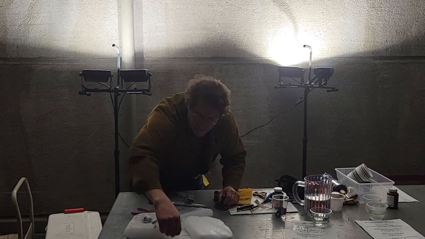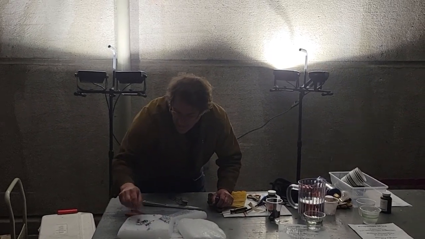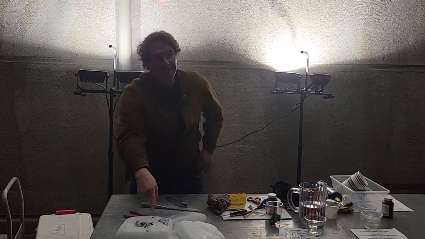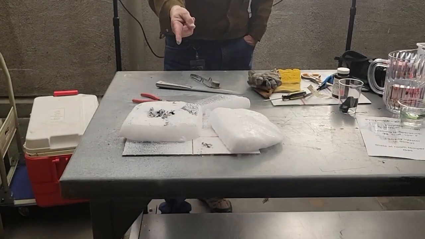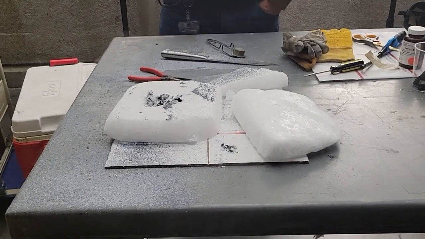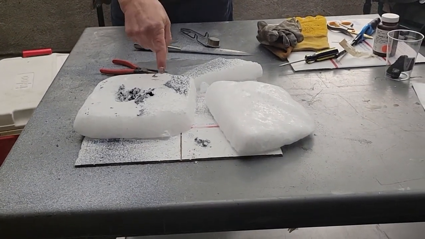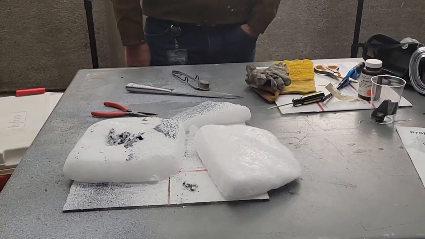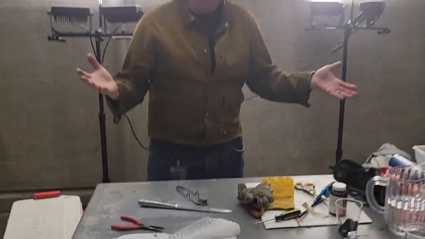I knew it. See the black stuff? Yeah. That's the carbon. It's inside of carbon dioxide. So when they talk about the carbon in the atmosphere, there is carbon in this. That's it. I'm all done.